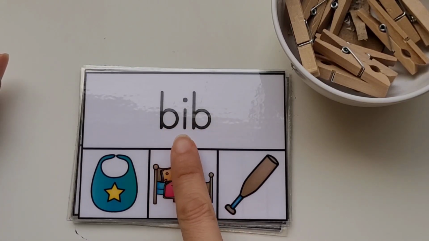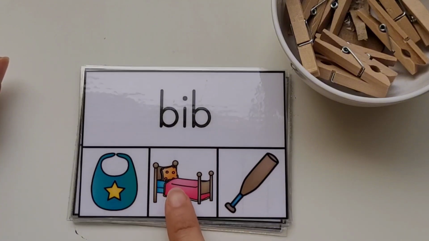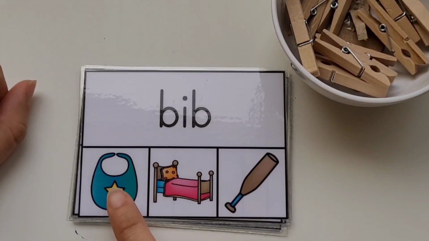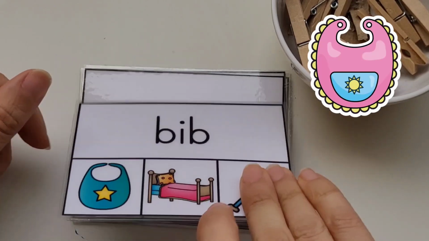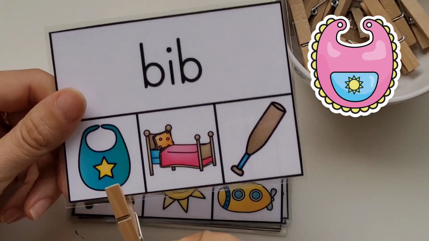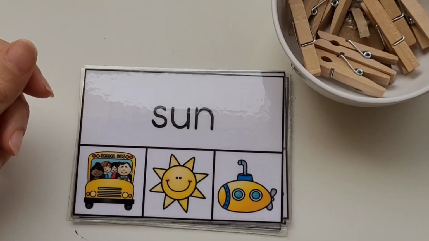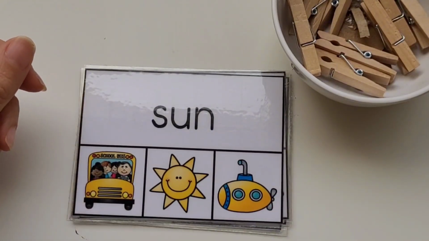Let's read this word. B-I-B. Bib. The word is bib. We have a bib, a bed, and a bat. We are going to put the clothespin on the bib. Great work.